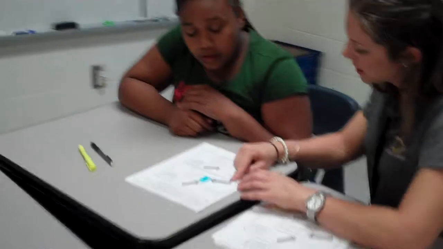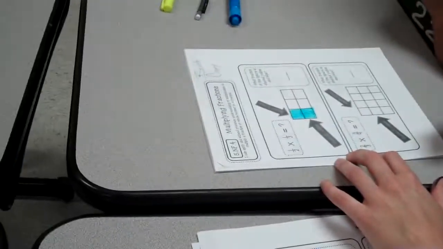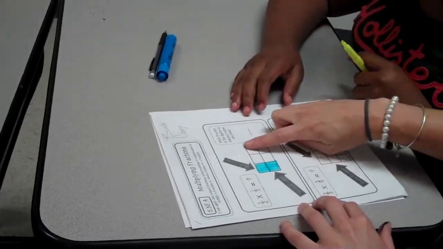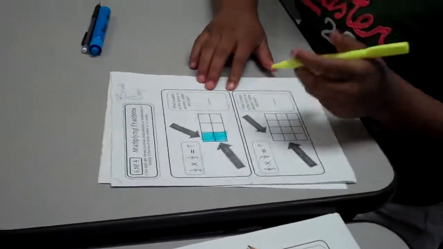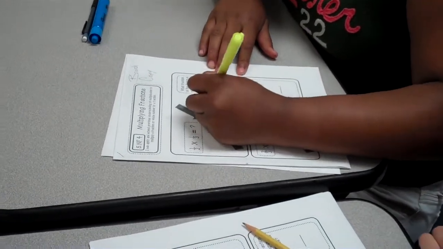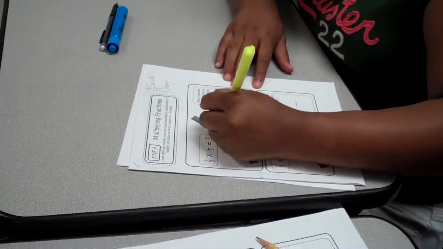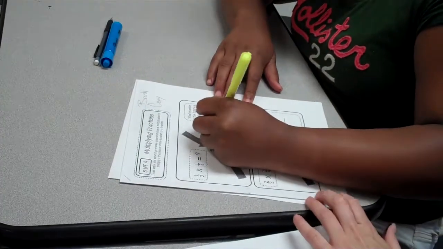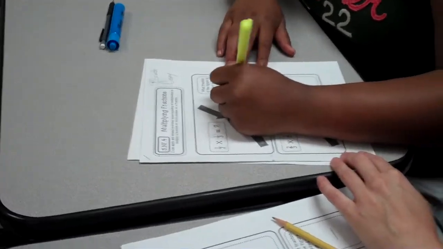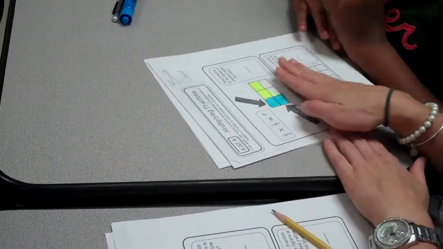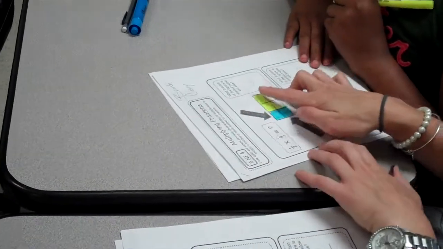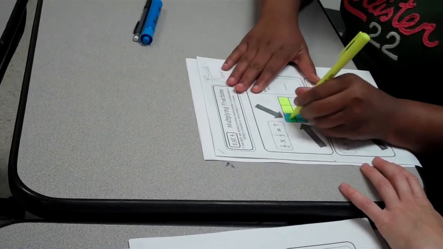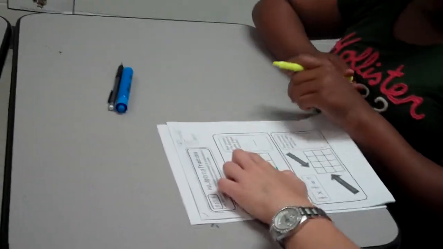Now what's this say? Shade 1/2 yellow. All right, so with our yellow, we're going to shade either this bottom part or this half part, all of it yellow. So you're just doing the top, right? Just the top half of it yellow. There you go. And then this one too, because if we cut this chocolate bar, break it in half, this top half, so let's shade this top half. There you go.